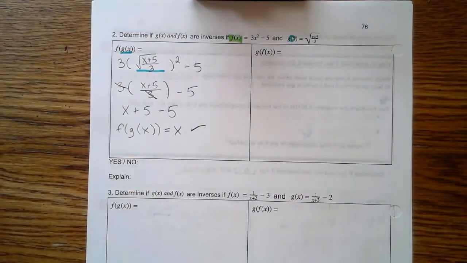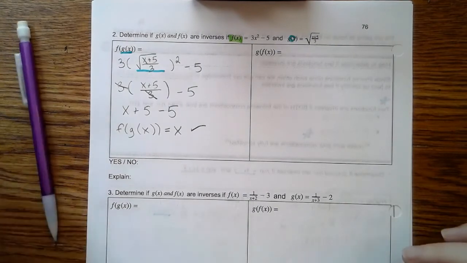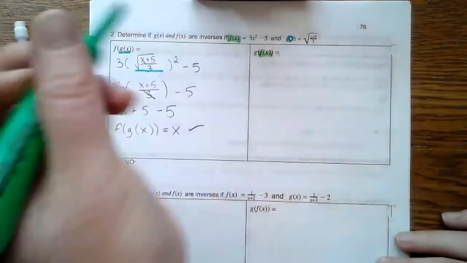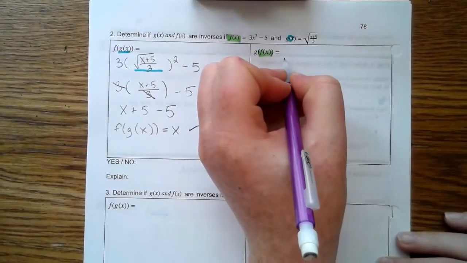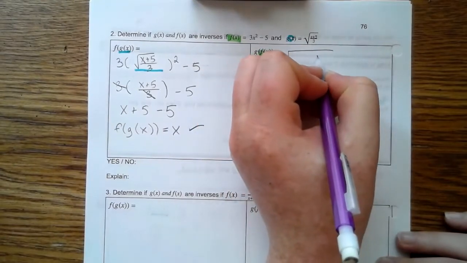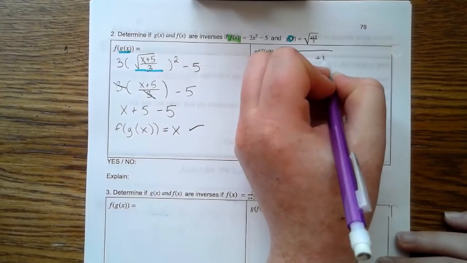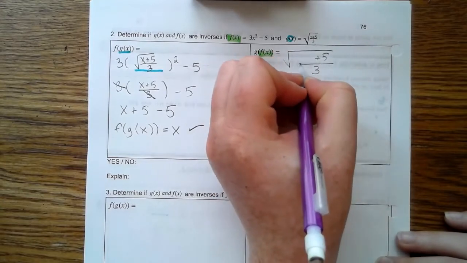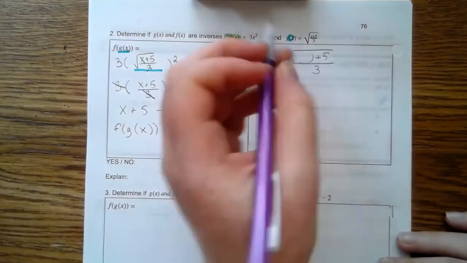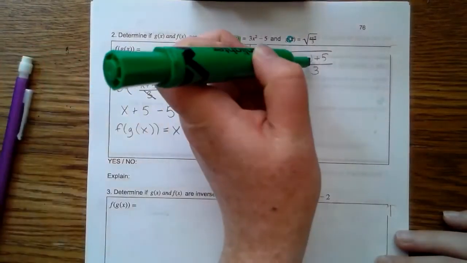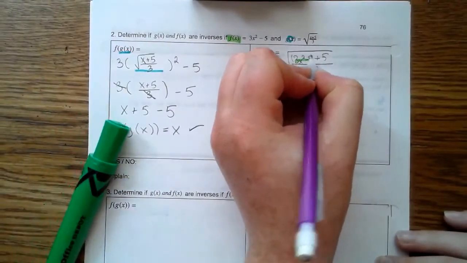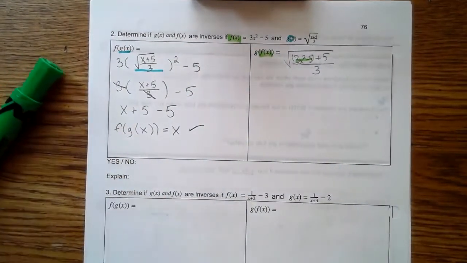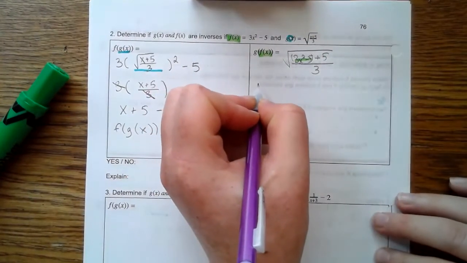So now we can't say yes yet, but now we just check this one, and if we get another x, then we're good to go. So this is saying we're going to plug in the green to the blue. So I write the square root. I know it's going to be something plus 5 all over 3. And then I put my green here. So that will be 3x squared minus 5. So let's start doing this algebra.